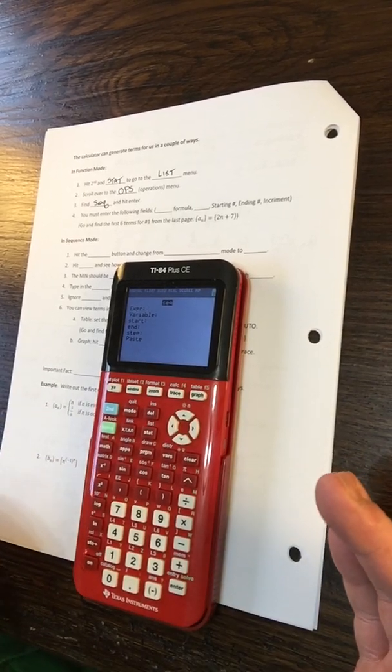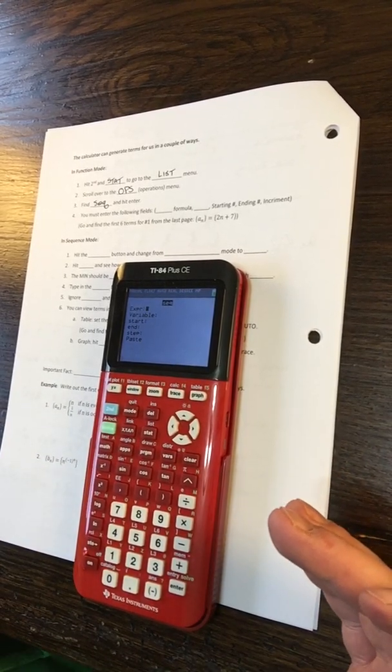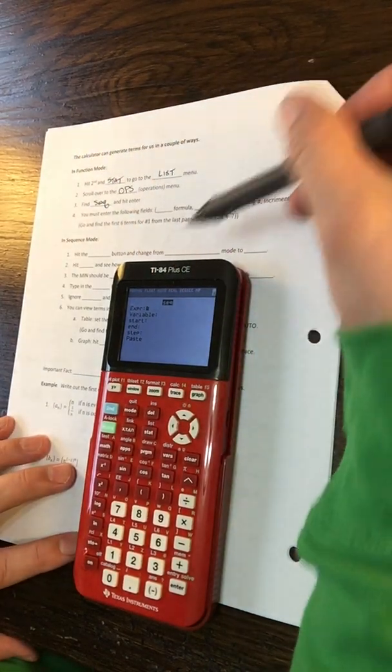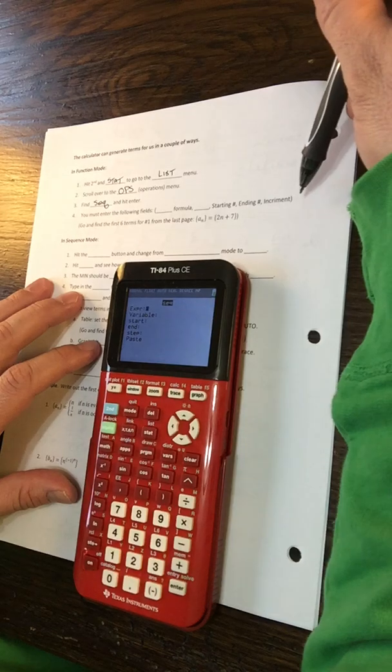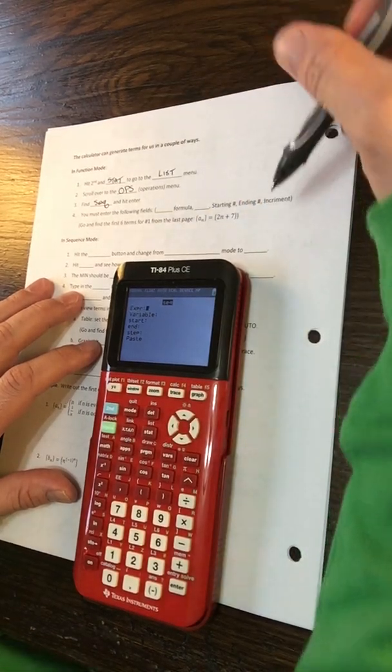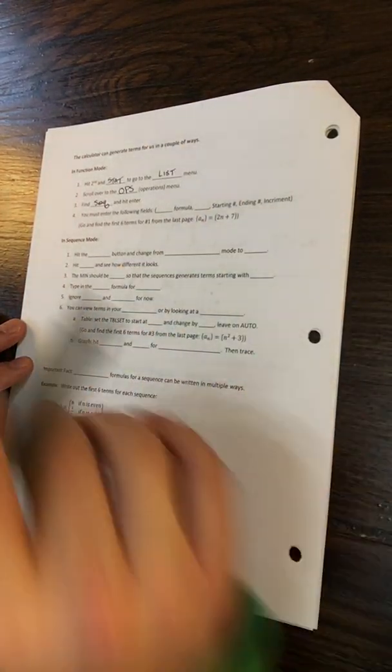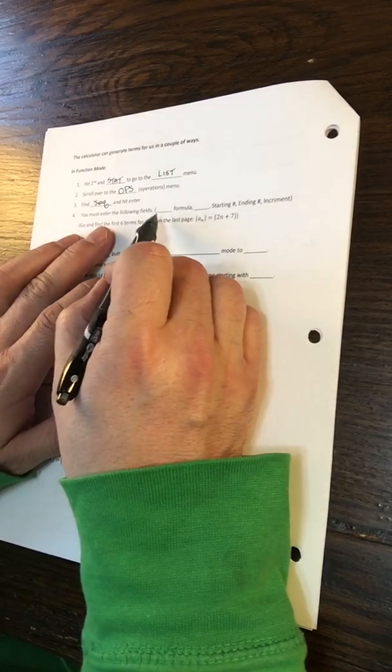Some of you guys may not. So what I'm going to do in number 4, if you don't get a pop-up menu and it just goes to your home screen, these are things you have to fill in. You have to put commas in between them. Okay, so I'm not going to put anything here yet. I'm going to tell those of you who don't have that pop-up menu what you have to put in.